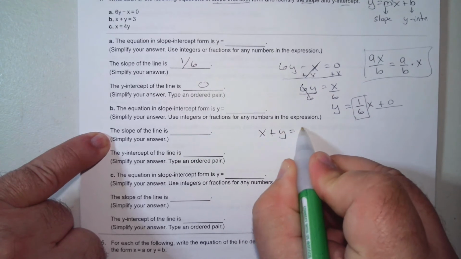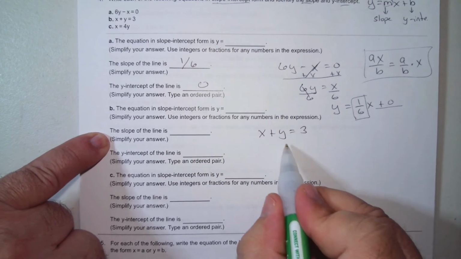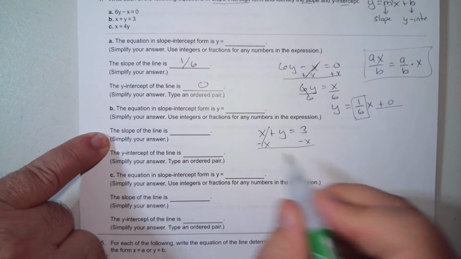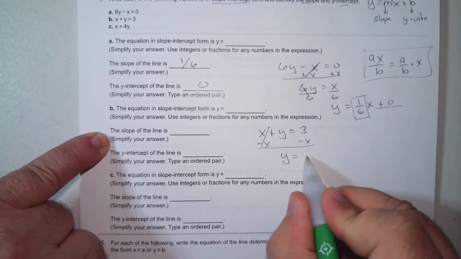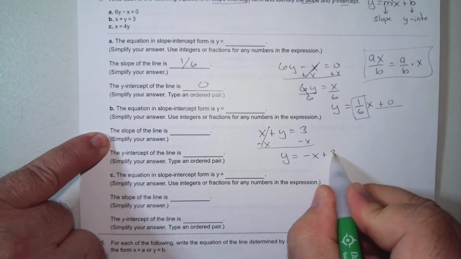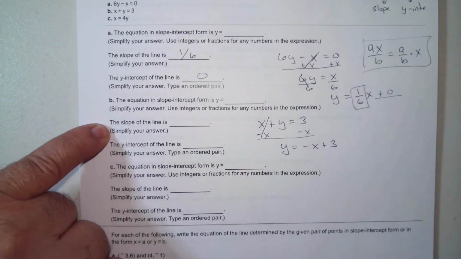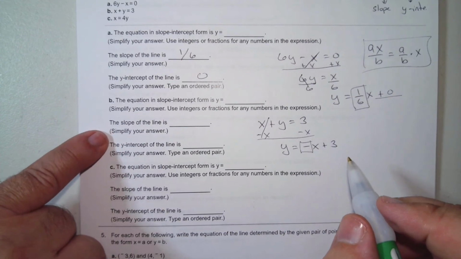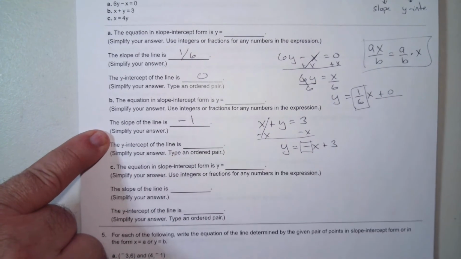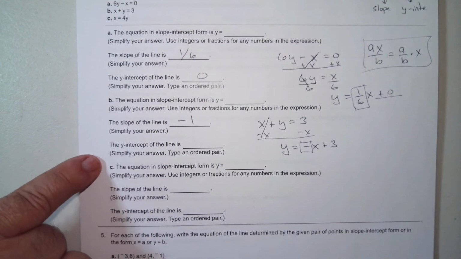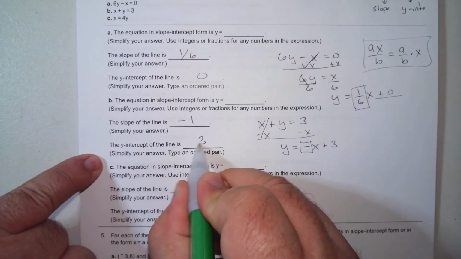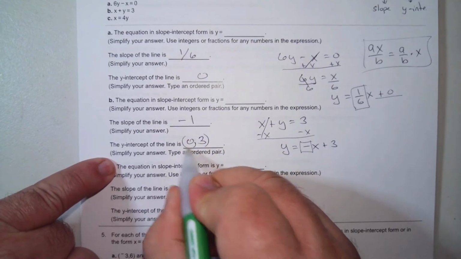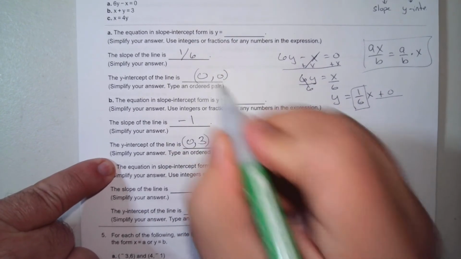X plus y equals 3. Remember, we're solving for y, so we have to get rid of the x. -x plus 3. Whatever's in front of the x is your slope. So it's -1. The y-intercept is at 3. It's saying it's an ordered pair. So it's 0, 3, 0, 0.